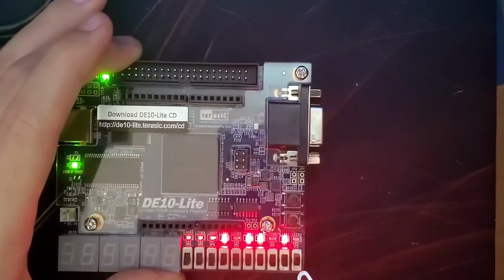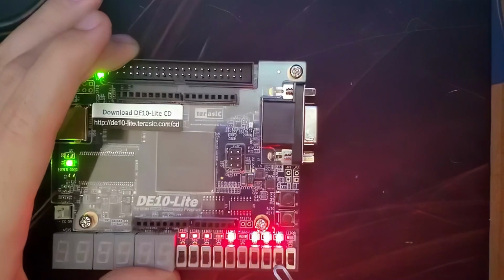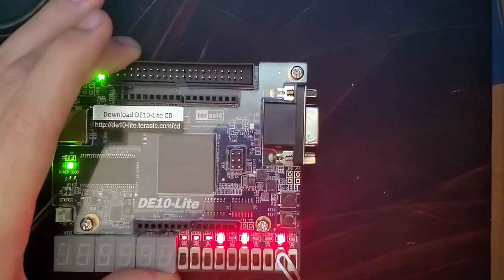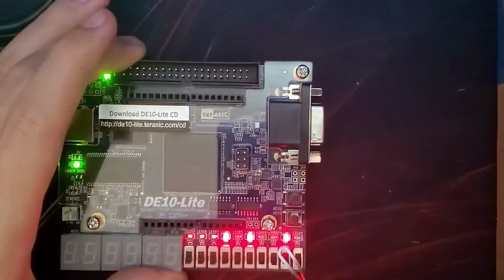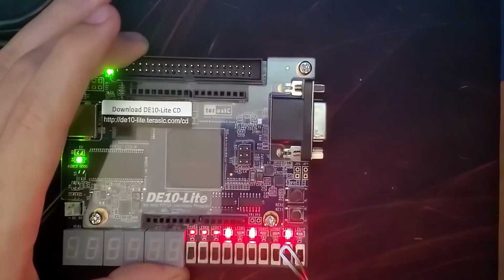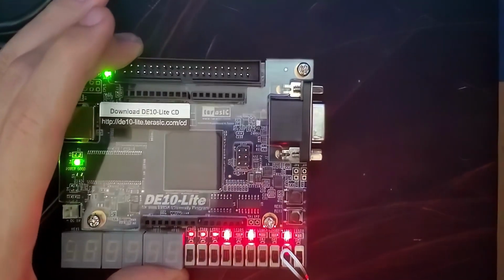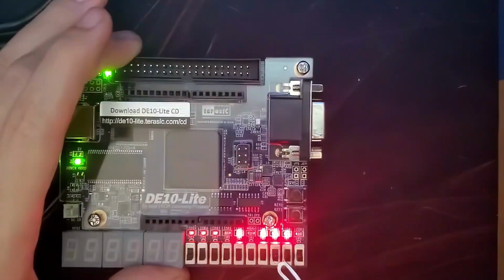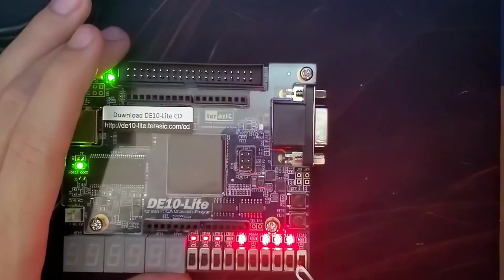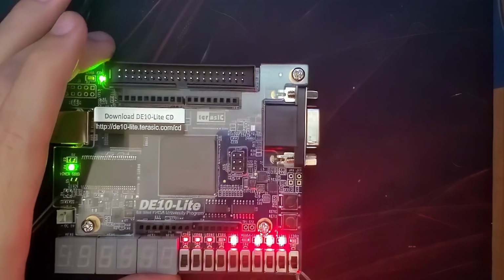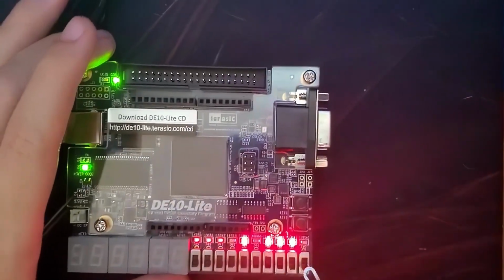Now, 0 in the switch X and 1 in the switch Y will be equal to 0 on the output NOR. And the last case, it will be 0 in the switch X and 0 in the switch Y. It will be equal to 1 in the output NOR. As you can see, it's on the LED number 3.